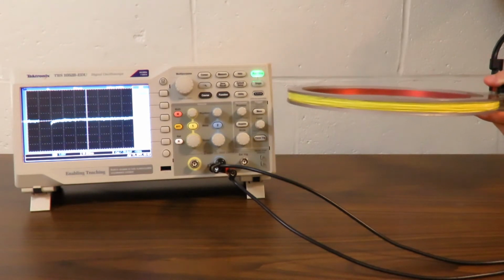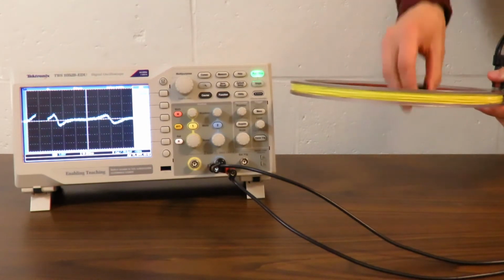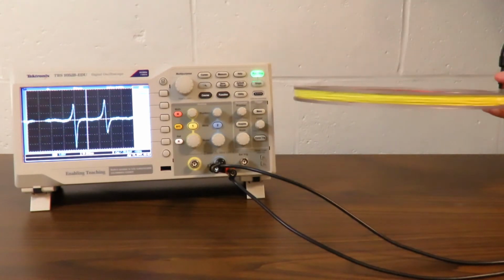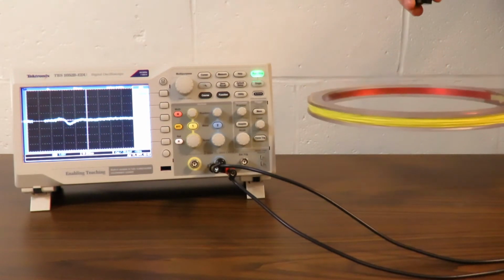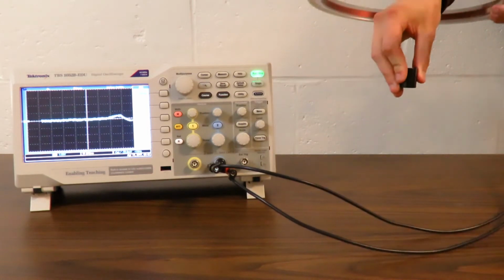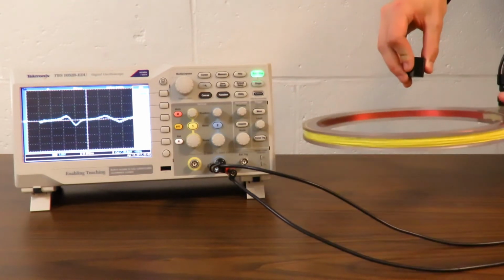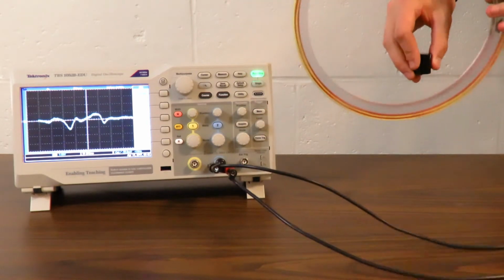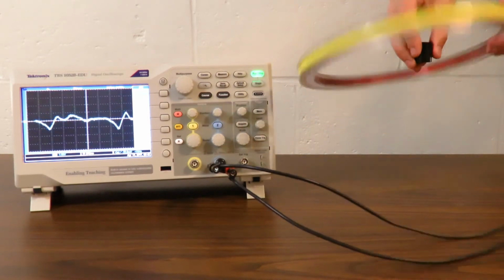Also take note of the velocity dependence of this EMF. If I move it through slowly, there's not much of a change. But if I pull it through quickly, you can see the big spikes. Additionally, I don't actually have to move the magnet to induce an EMF. Moving the ring will produce the same effect. Or I can rotate the ring. The flux is still changing through the loop, so this is still inducing an EMF.